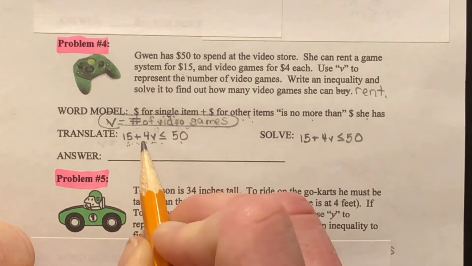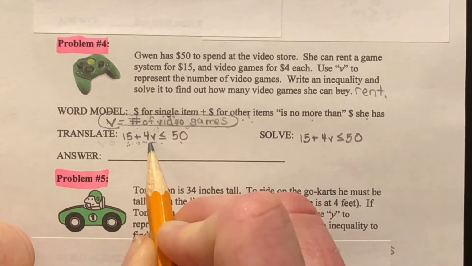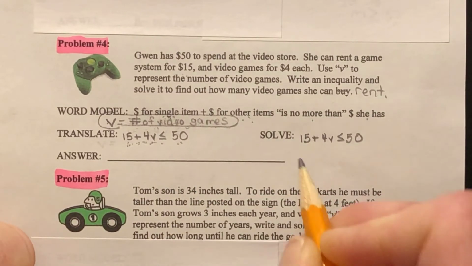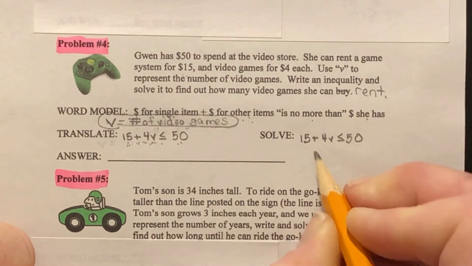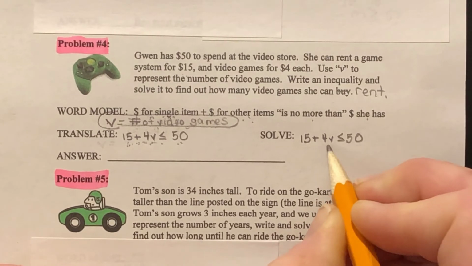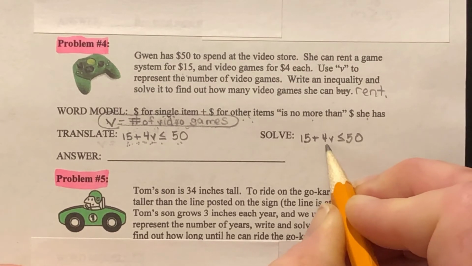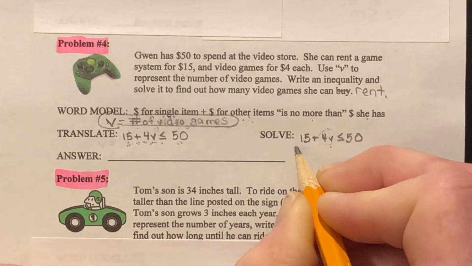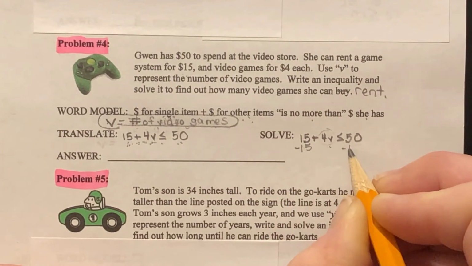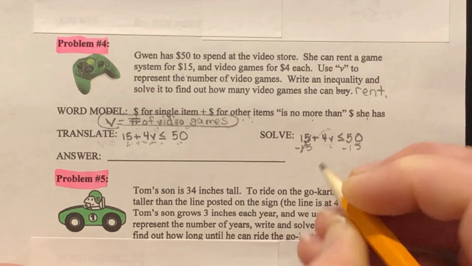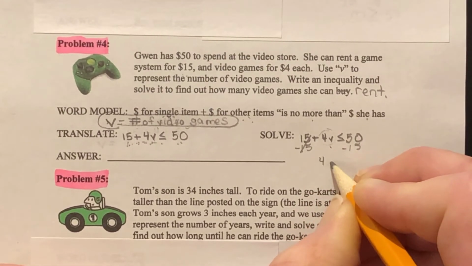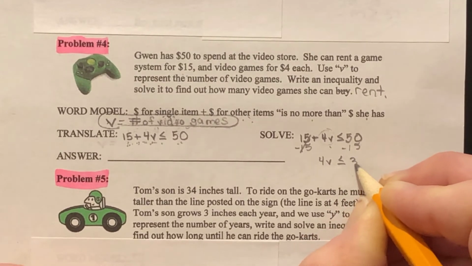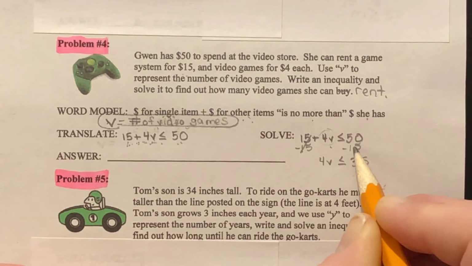Video game system plus all the video games is less than or equal to 50. Now we'll solve it. Let's isolate the variable term first. So we'll subtract 15 from both sides. That cancels out, so we have 4v is less than or equal to 35. 50 minus 15 is 35.